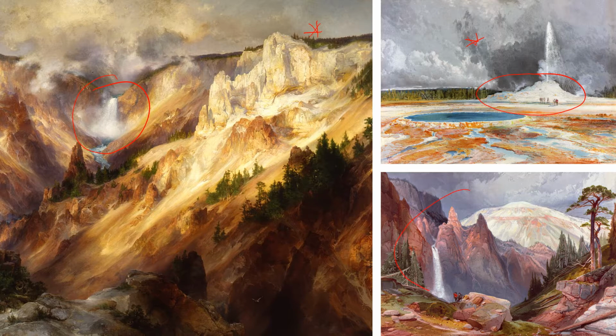And here is a painting of Tower Fall, which is near Roosevelt Lodge, along the Yellowstone River. So again, these paintings of Thomas Moran in combination with the photographs of William Henry Jackson proved to be tremendously persuasive back east in convincing Congress to designate Yellowstone as the country's first and the world's first national park.